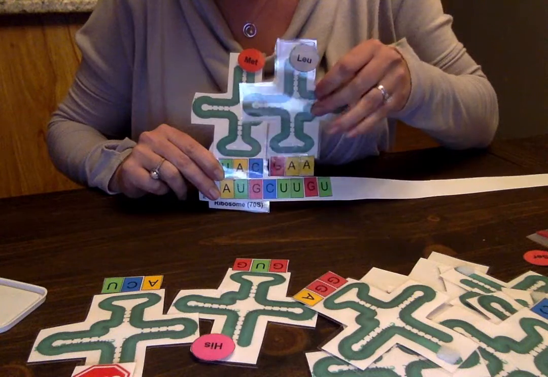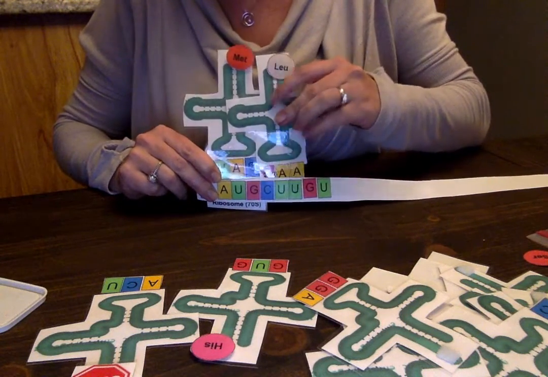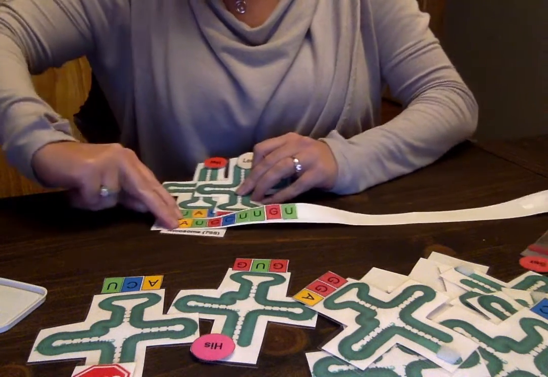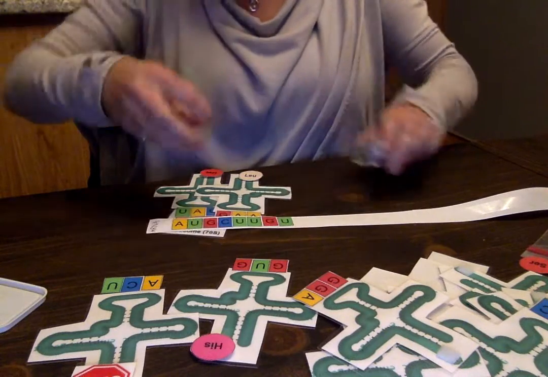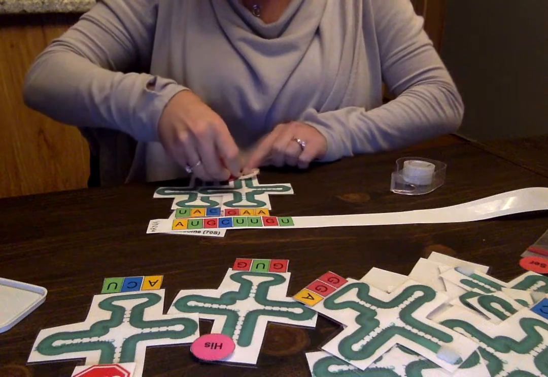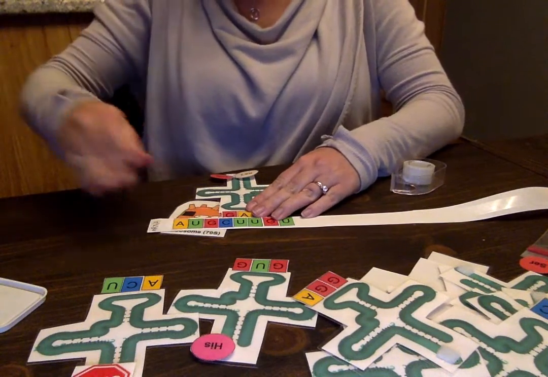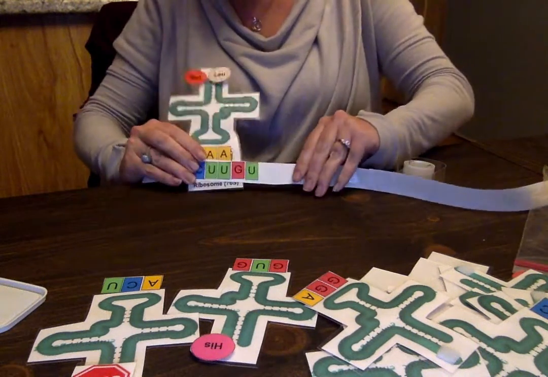Okay, so it's going to bond here. And then a peptide bond is going to form between these two amino acids. I'm going to use some Scotch tape to take this methionine and tape it to our leucine. Then this tRNA is going to exit, our ribosome moves along, and we will continue to do this.